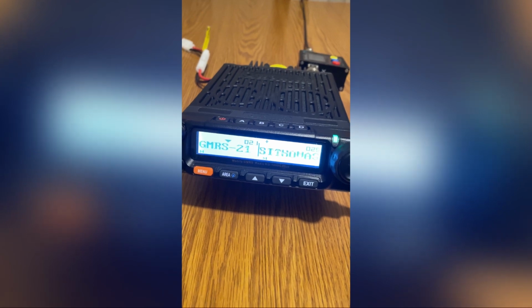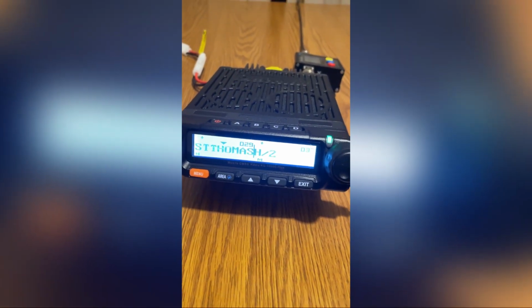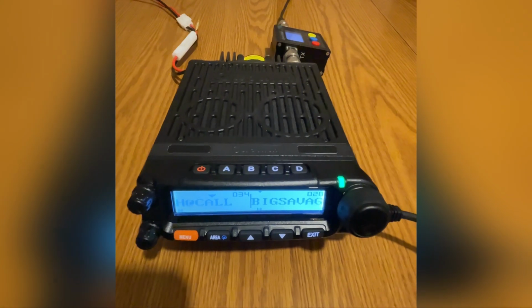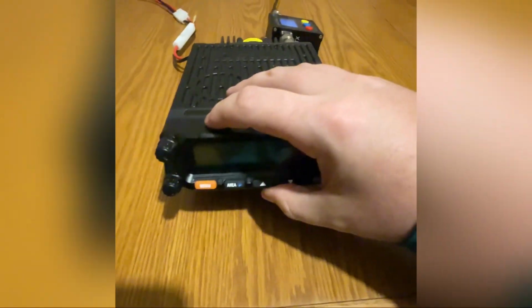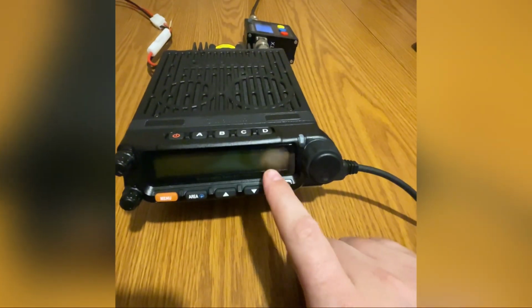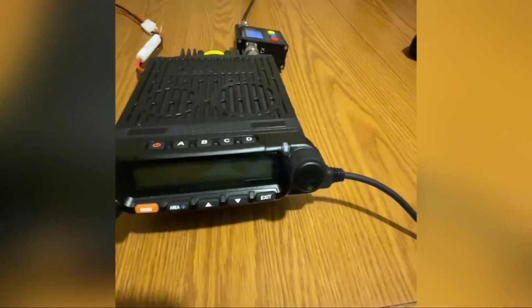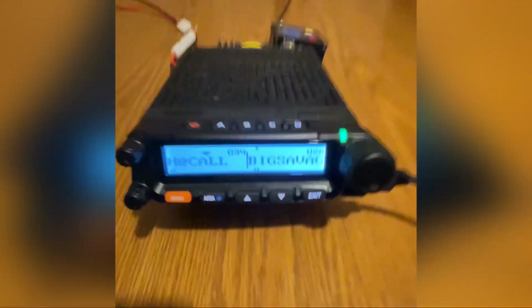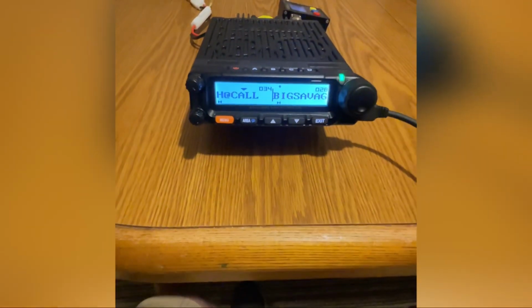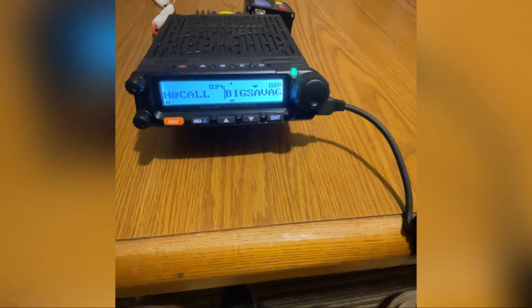It works pretty good. It's pretty fast. I mean, it's not like a scanner. So if I shut it off and I turn it back on, right here, it's going to tell you the voltage. Watch. 13.12. So whenever we get the meter running here and we are on, I'm going to have to put it on a channel that we can key up on.